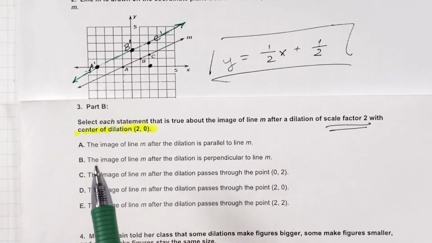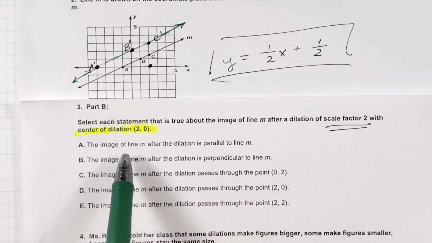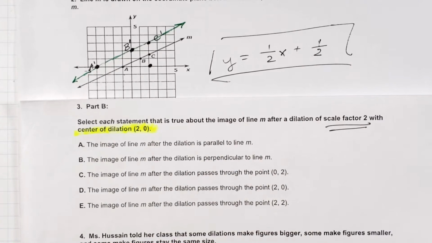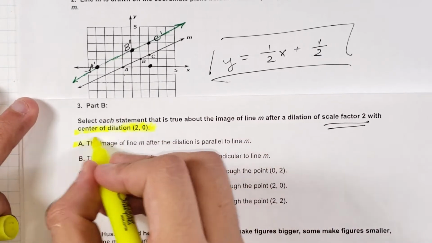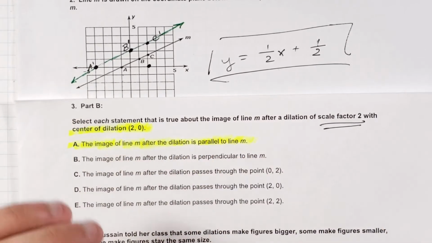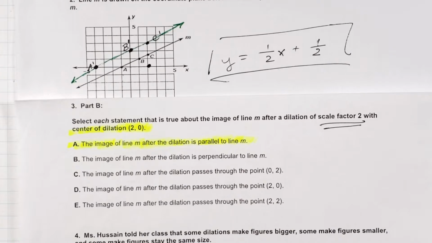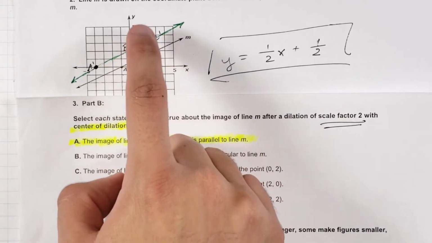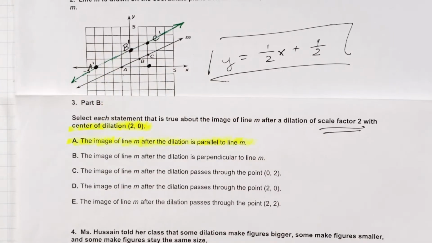So let's look at our option choices. Letter A says the image of line M after the dilation is parallel to line M. That's definitely true, because recall that when your center of dilation is not on the line that you're dilating, the new line that you graph is always going to be parallel to line M. Whether the center of dilation is on the line or off the line is very important. In this case, it was off the line, so the line that came from dilating this line has to be parallel to it.